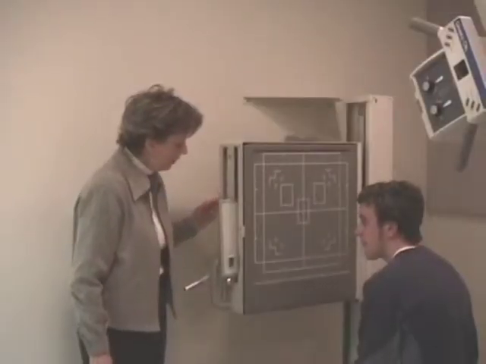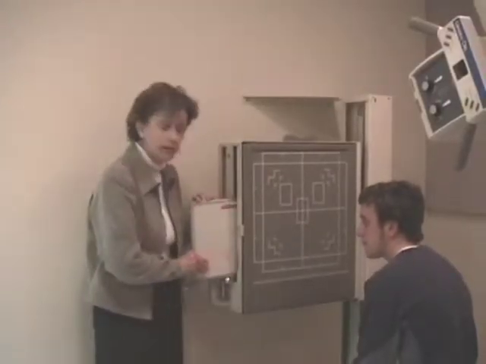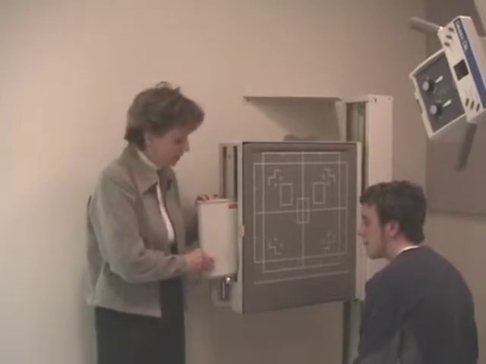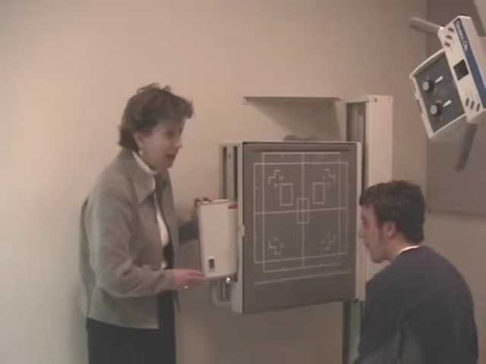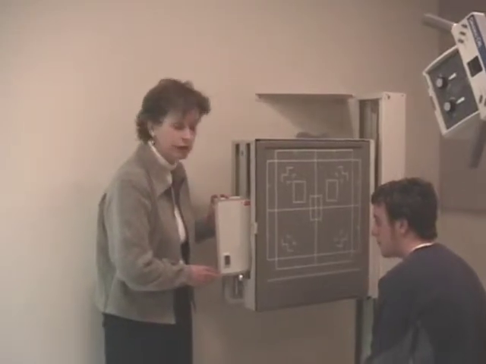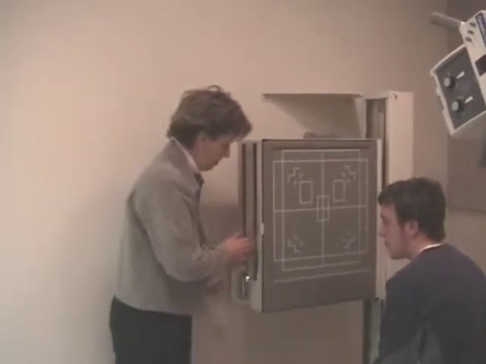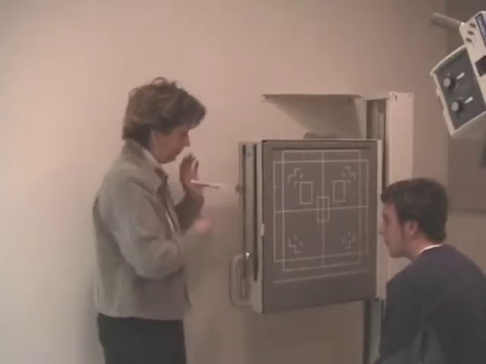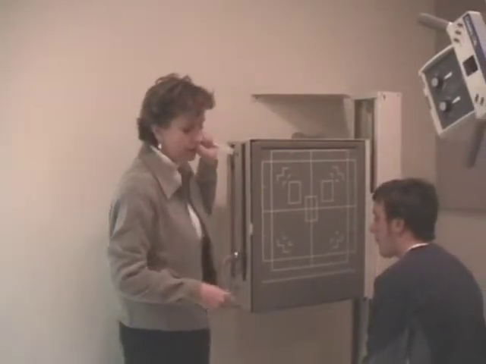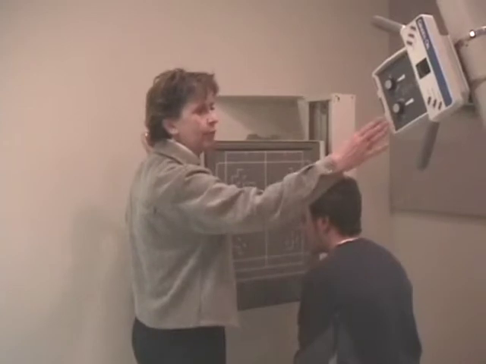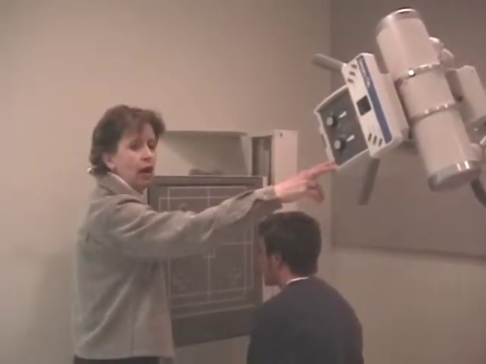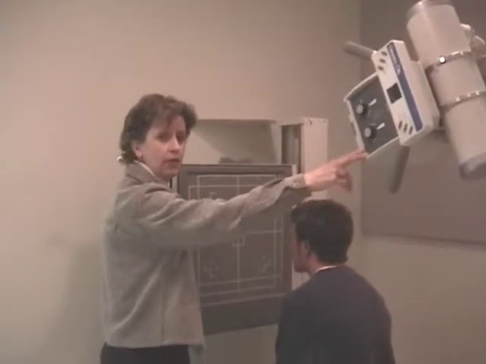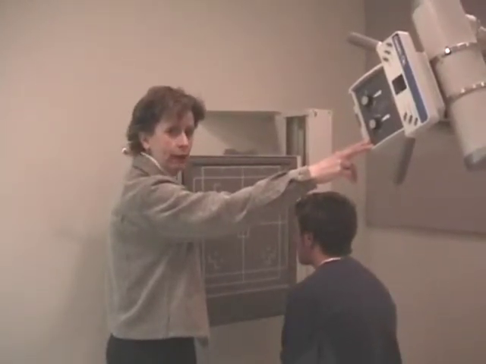We're set up at the vertical board. I have an 8x10 in the wall bucky with the ID to the top. I've moved the left marker in a ways because we're going to have about 7x7 collimation. My patient is shielded, and I have my tube set up for the PA axial, also known as a Caldwell. It has a 15-degree caudal tube angle on it.